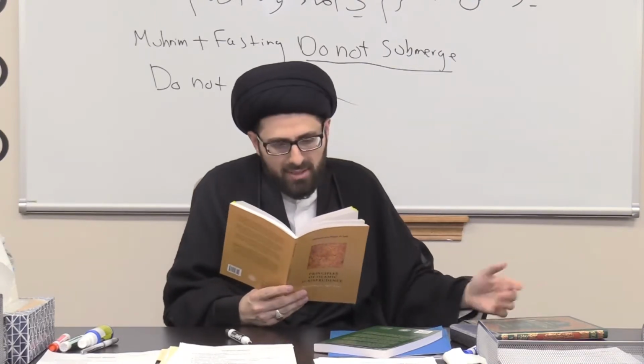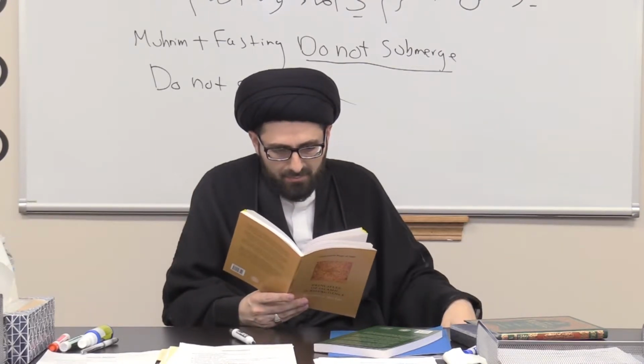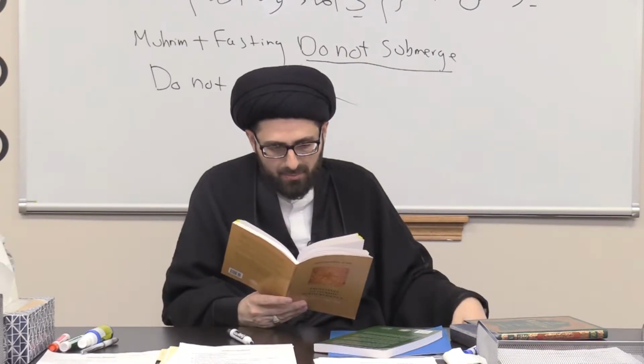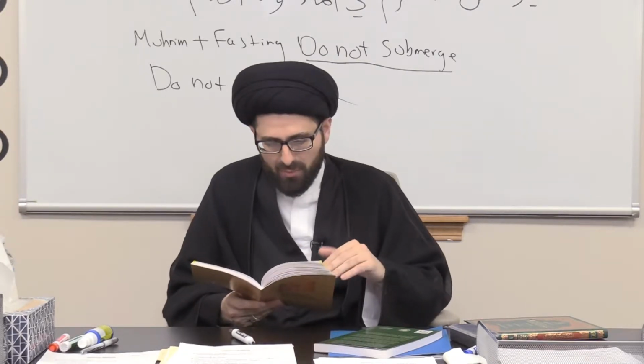So we have a hadith that says if you guffaw in your salah, it invalidates it. And Zurara, who's narrating this? Zurara, and he is reliable. Now let's go to the following paragraph.